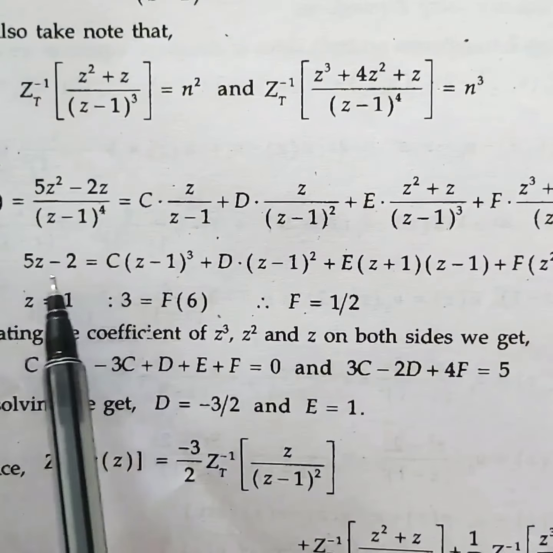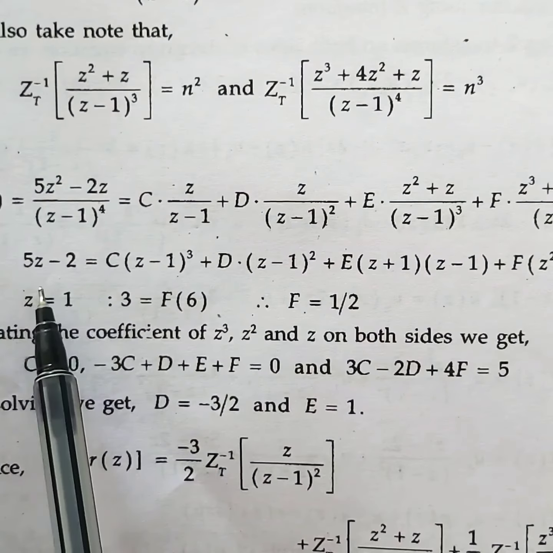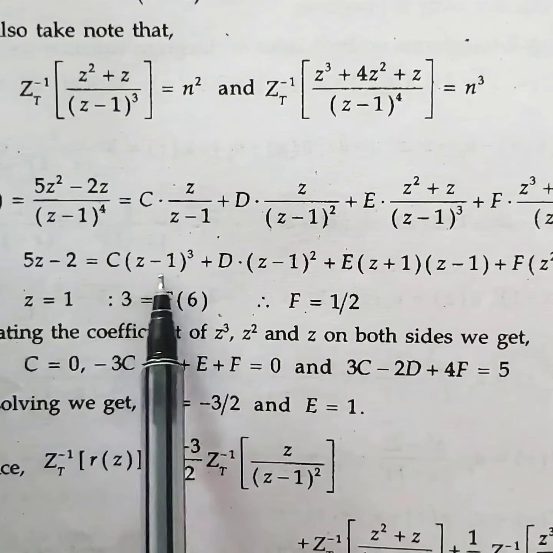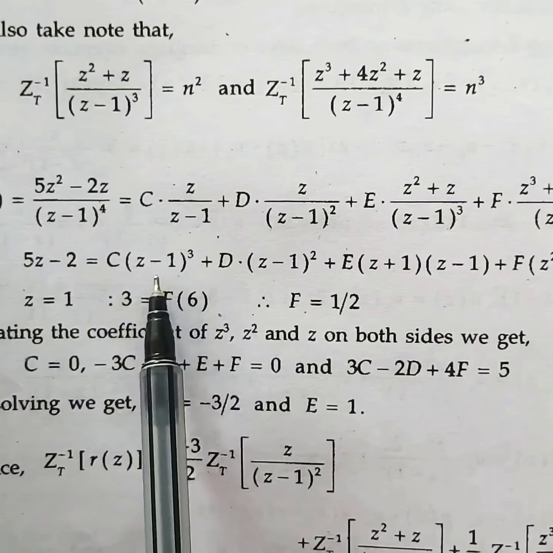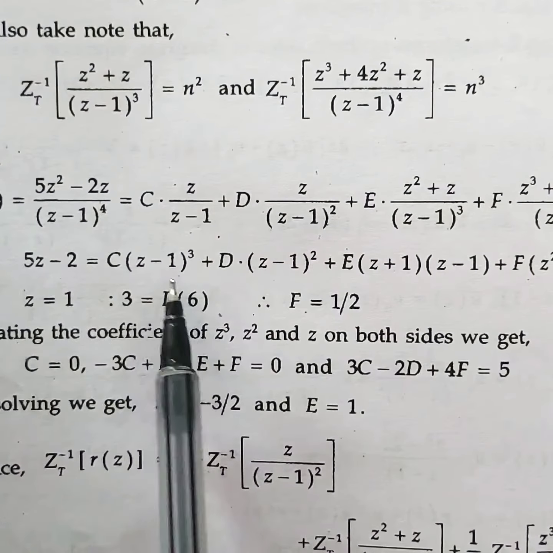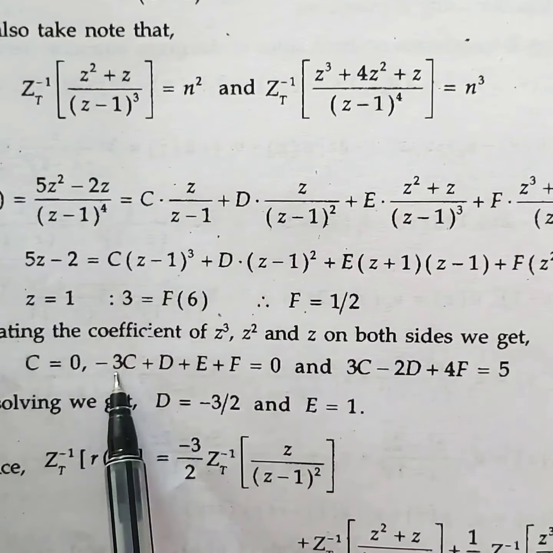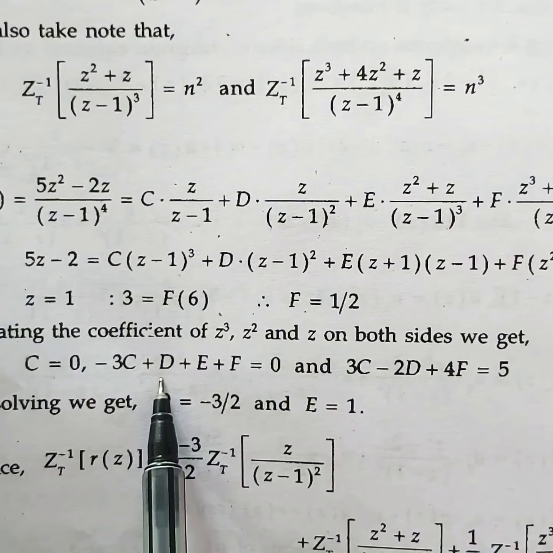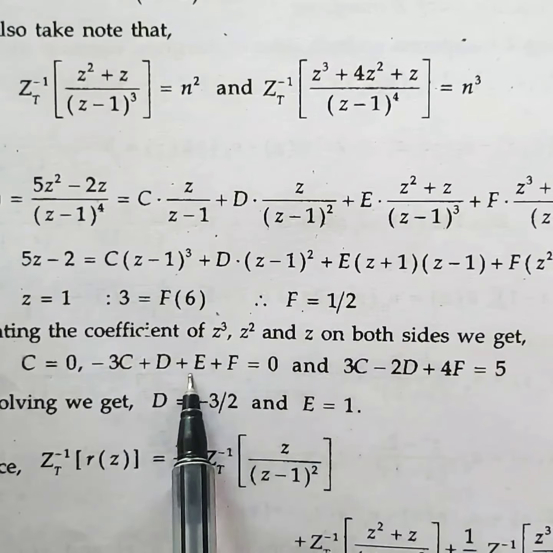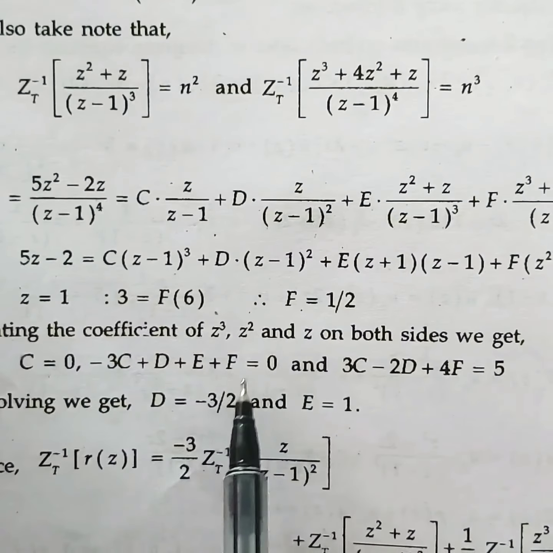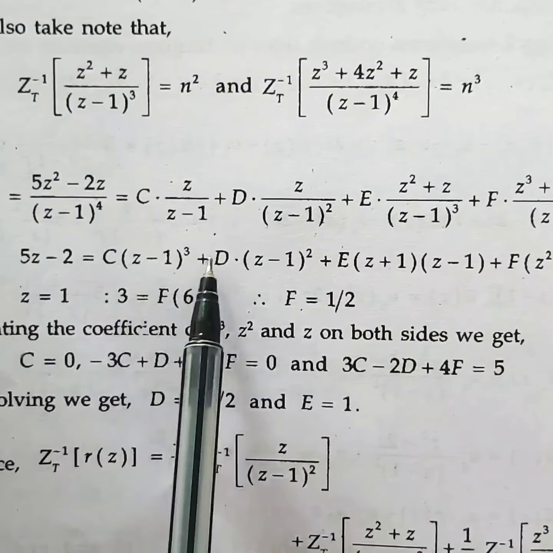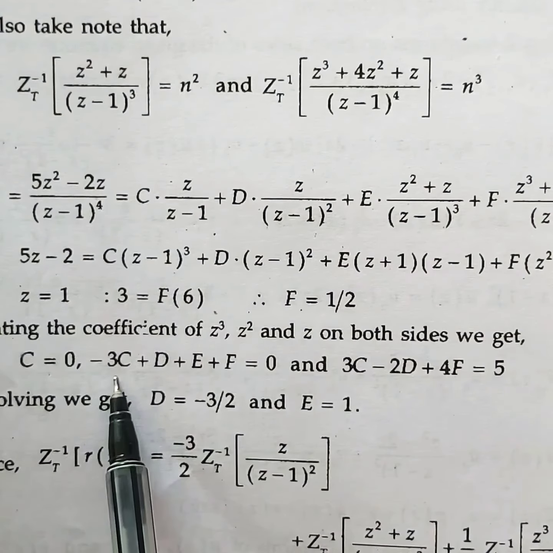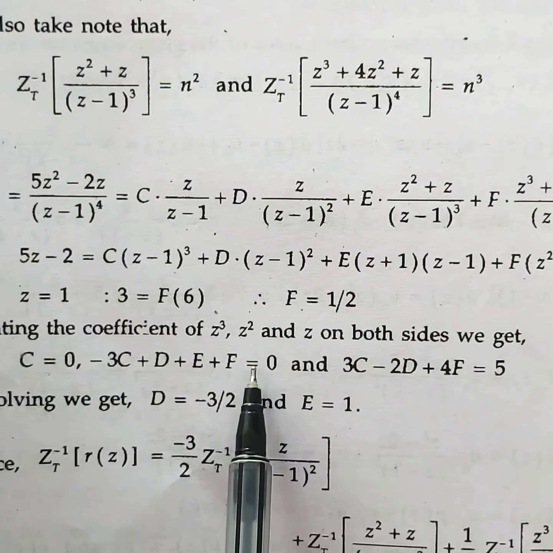Here the left-hand side is nothing, 0, there is no z square. So 0 is equal to, and if you expand this, minus 3c z square will come. So minus 3c we have written, and then plus dz square, so we have written plus d. Here e z square plus e, plus f z square plus f. Only this you have to work out: z minus 1 the whole cube, if you expand, only the coefficient of z square you have to check and write. So this is one equation, let it be.